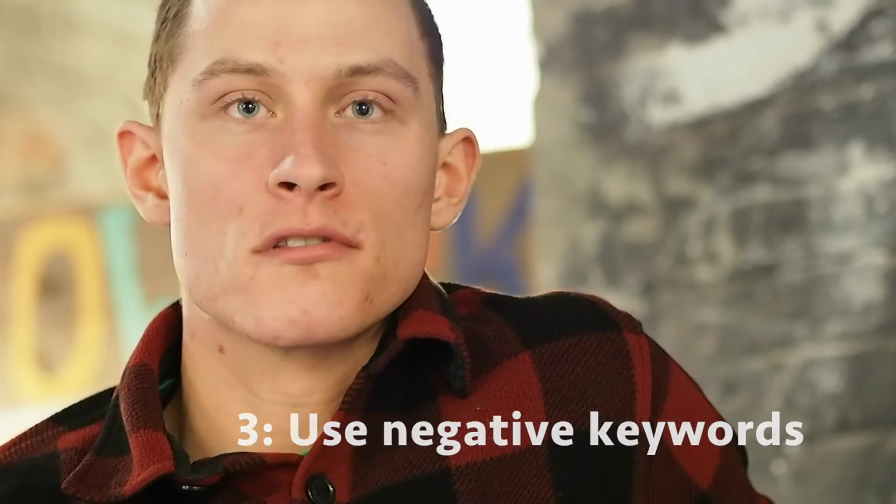I'd say number 3 is don't be scared to use negative keywords. So Amazon has broad, phrase, and exact match keywords. Can you tell us a little bit about how those work and how sellers can leverage those options?